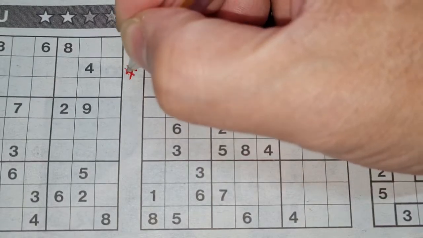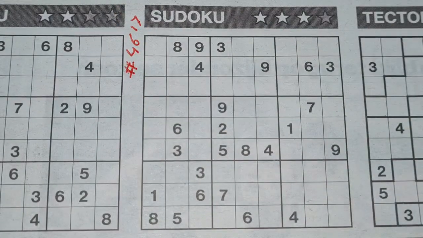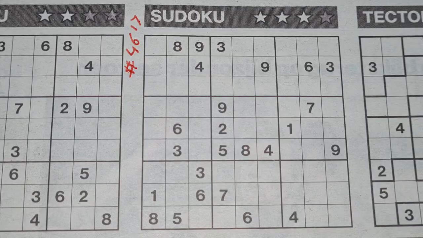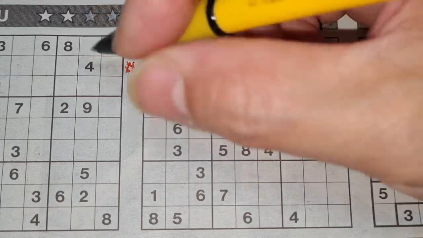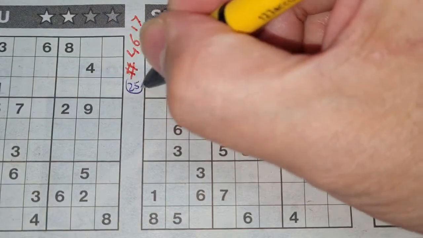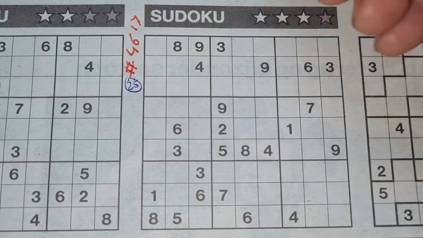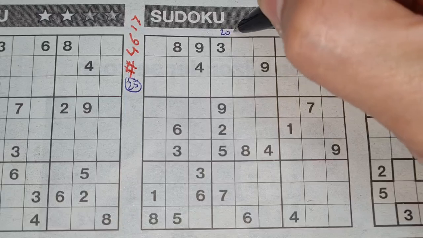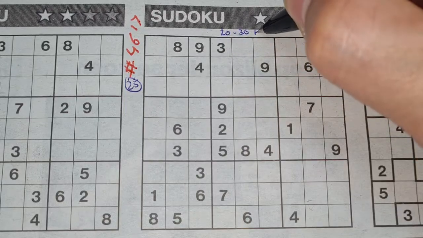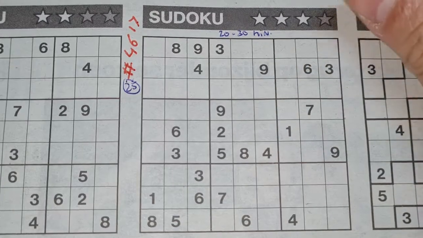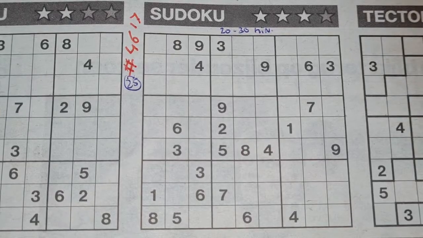And before I start, I always count the printed digits. Well, this one has 25. Yes, 3 stars has always 25 printed digits. Correct me if I'm wrong, okay? And for a 3 stars puzzle, I need 20 to 30 minutes to solve. That's my time limit. So let's get started.